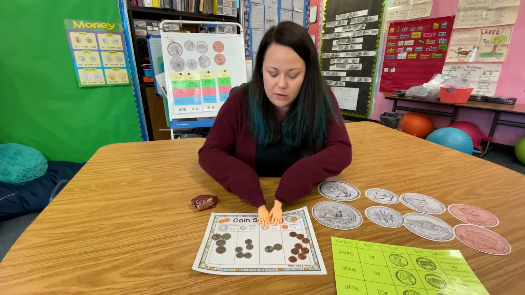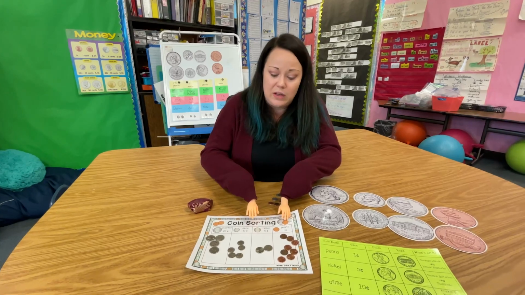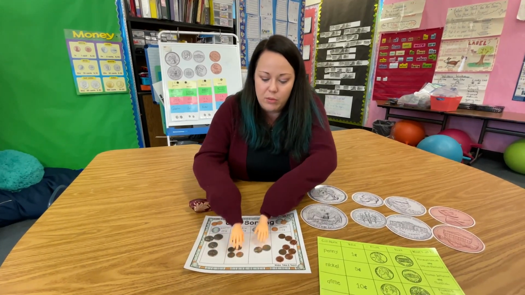When you can sort your coins, it's easy to pay for the things you need and make sure you're using the appropriate amount of money.